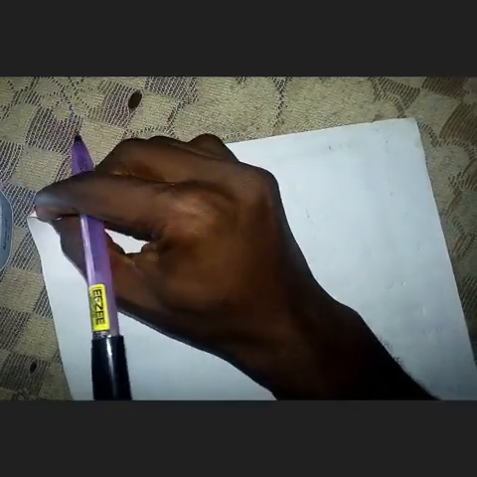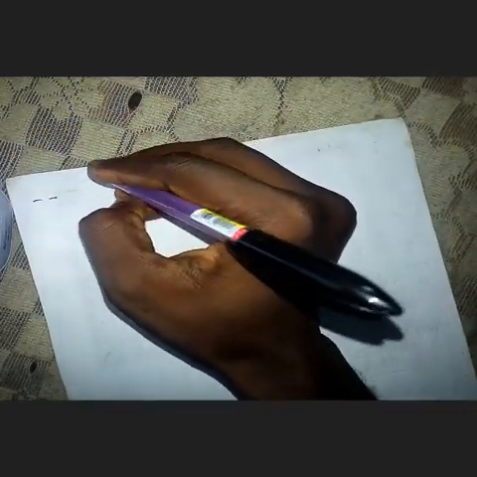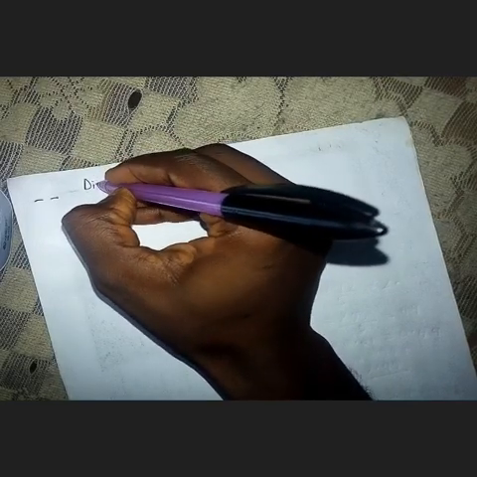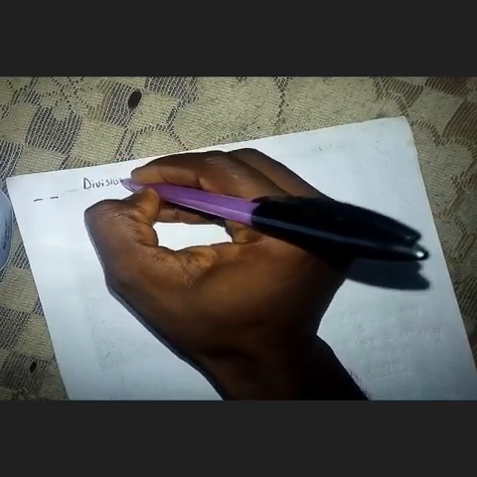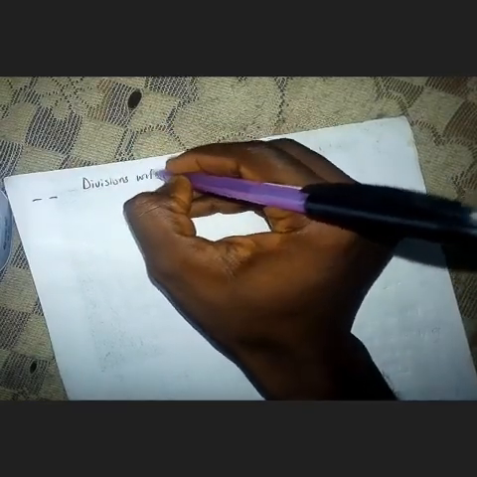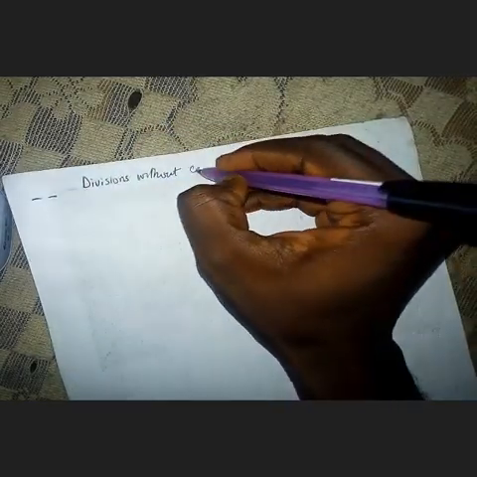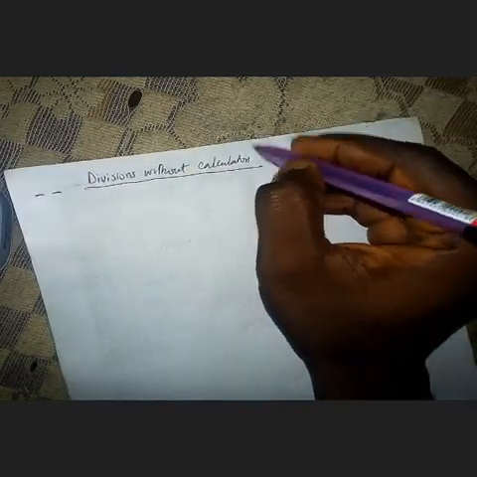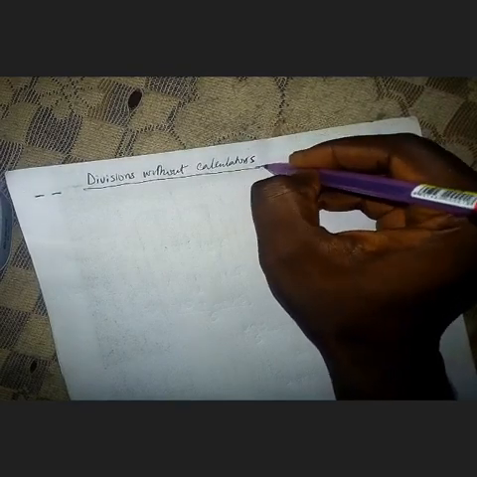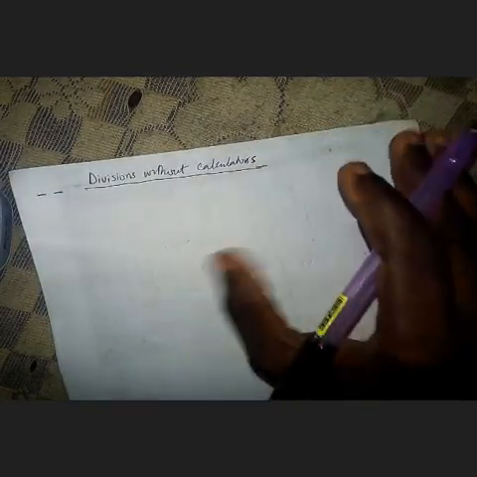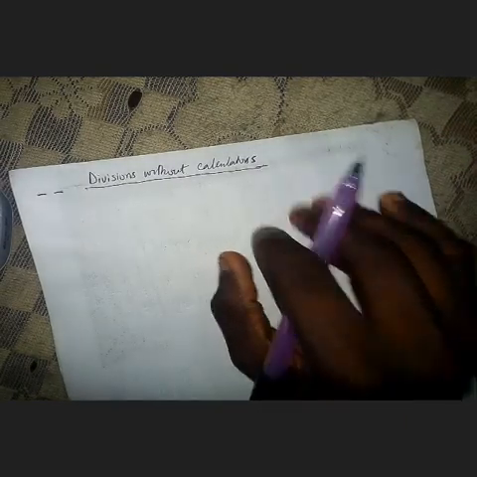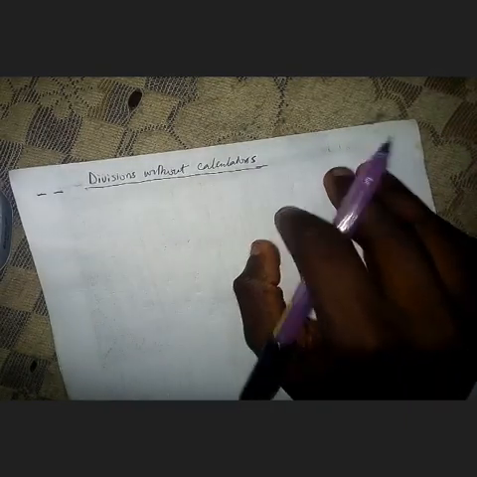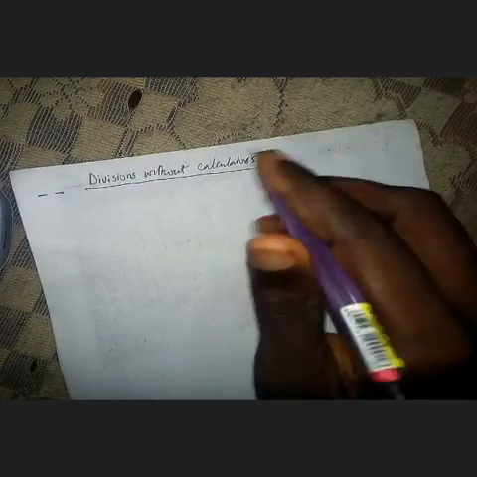Today I'll be checking on divisions without calculators. Divisions without calculators at all. This is basically for students writing aptitude tests, competitions, scholarships, and job seekers. Because in those kinds of situations, they don't need calculators to solve questions.